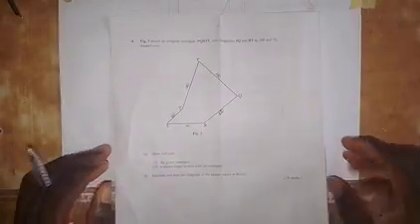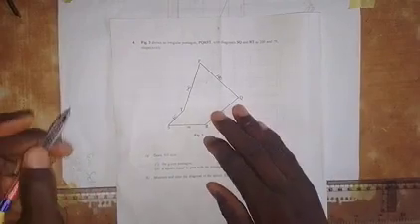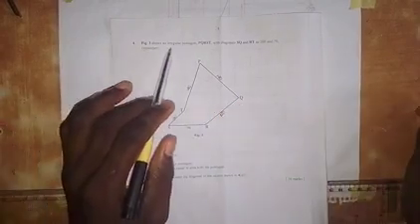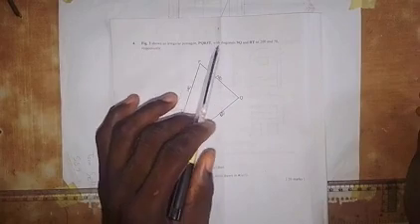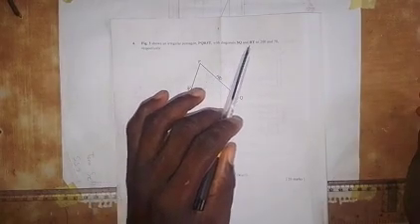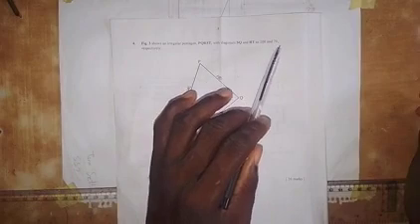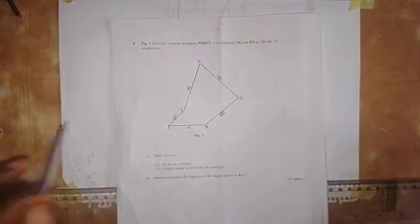Welcome to my channel, and here we are going to solve this problem. As we are instructed here, Figure 3 shows an irregular pentagon PQRST with diagonals SQ and RT as 200 and 70 respectively. So this is the diagram that is being talked about.